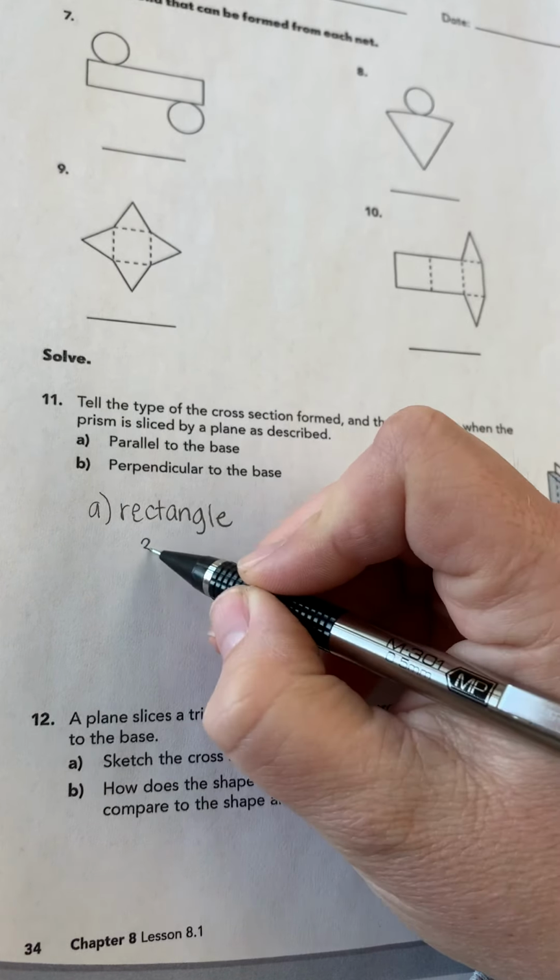All right. This one is a cross-section where it is sliced perpendicular. So that means that the slice is coming straight down to the base. So hopefully you would realize that the shape of this would be the shape of the cut part. So it is also a rectangle, but this one has this dimension and this dimension, okay?